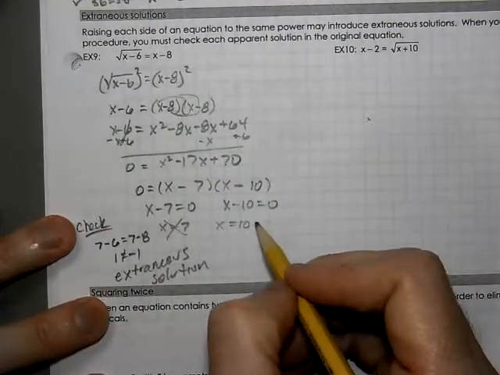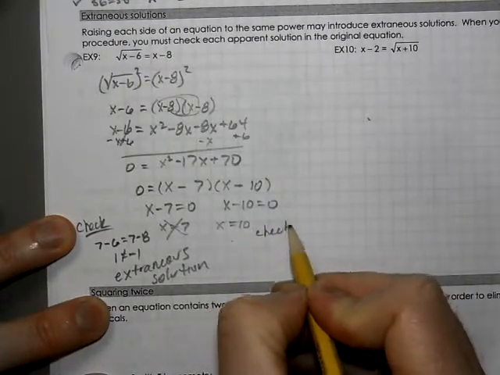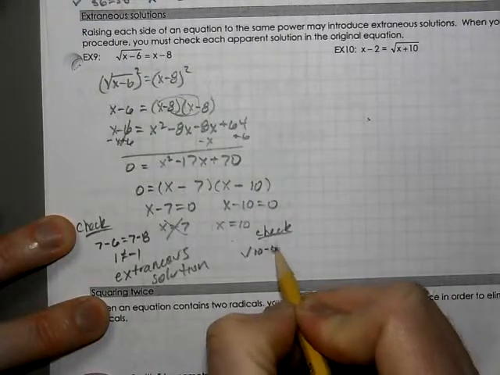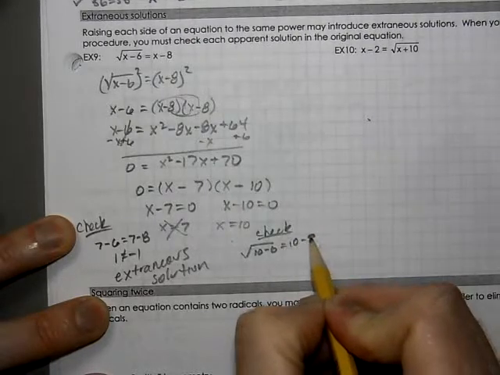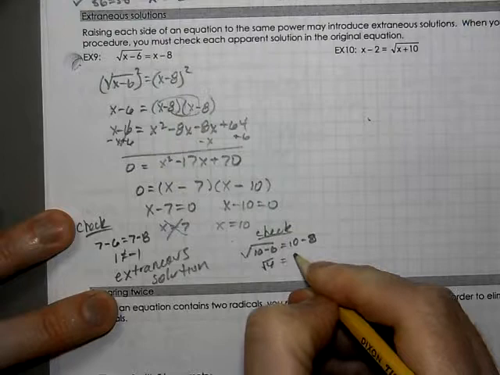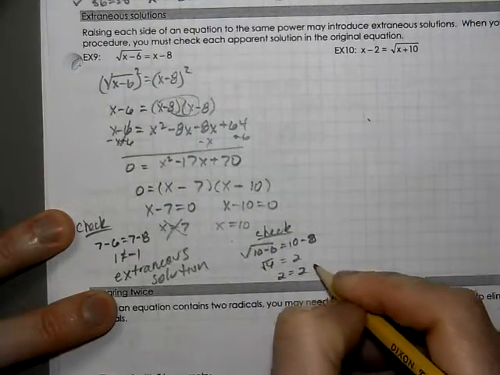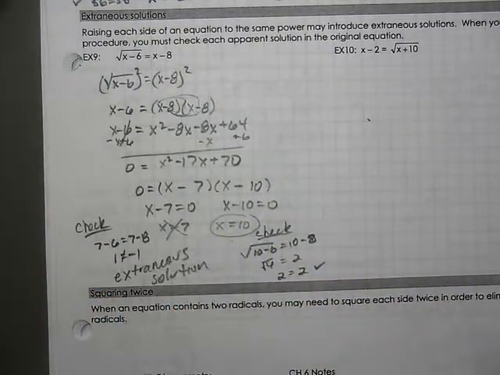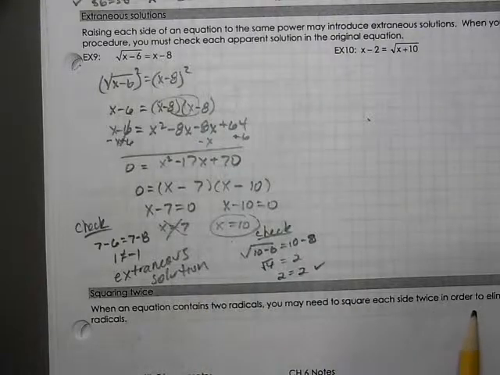On this side, let's check that one. The square root of 10 minus 6 equals 10 minus 8, which is the square root of 4, and 2. So the square root of 4 is 2, so that one worked out just fine. So we circled the only answer that counted. The other one is called extraneous.